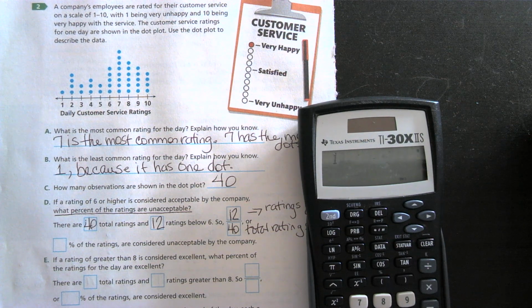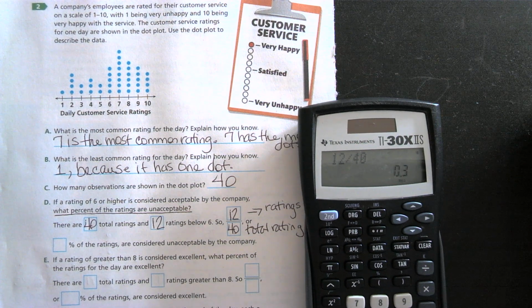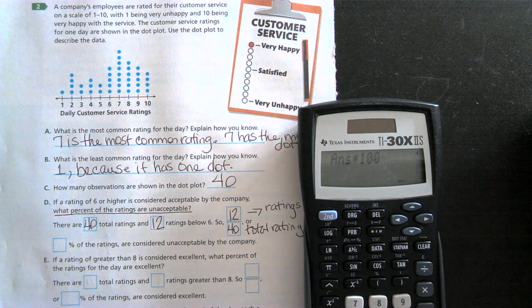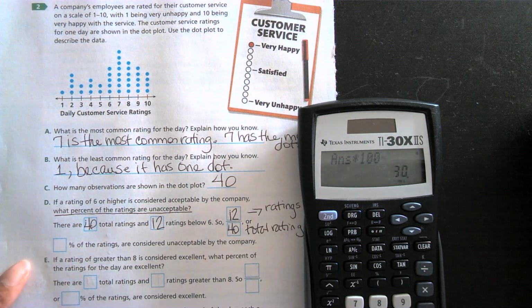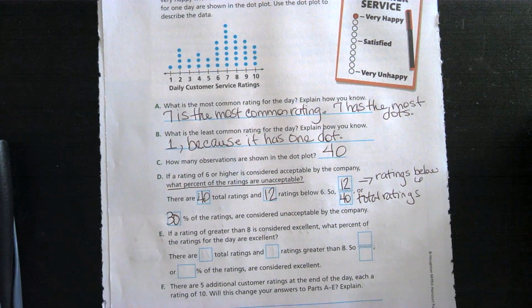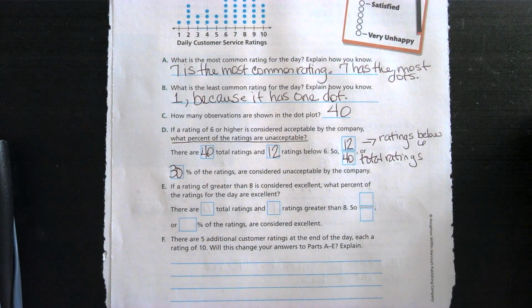You're going to hit 12, division sign, 40. You're going to hit enter. And so that is going to put your answer as a decimal. But we're going to multiply that times 100, because anytime we deal with a percent, it's always out of 100. And so once we do that, that is going to tell me my percentage. So my percentage is going to be 30%. 30% of the ratings are considered to be unacceptable by the company.